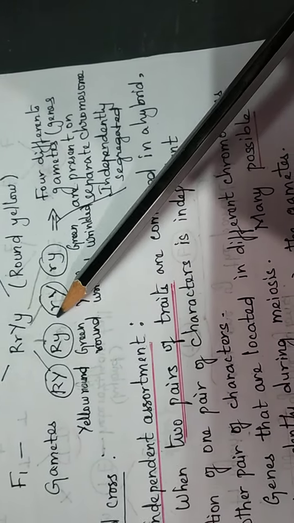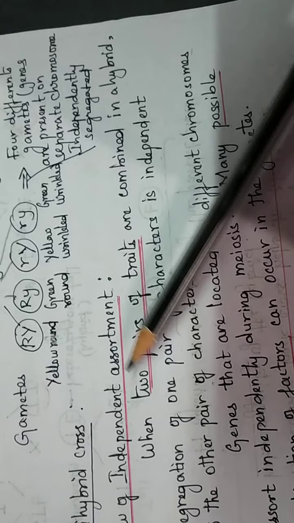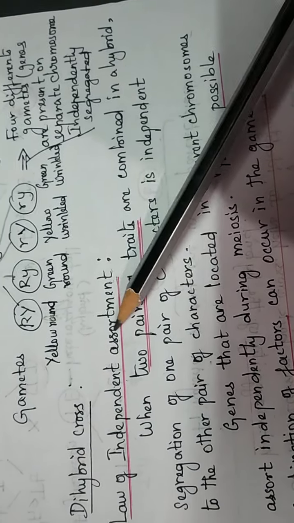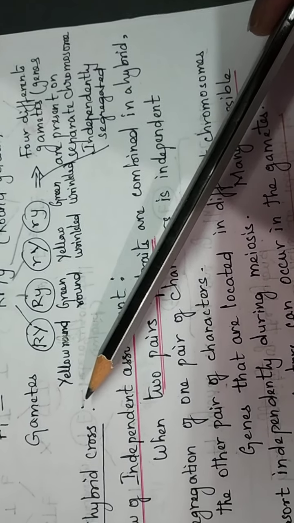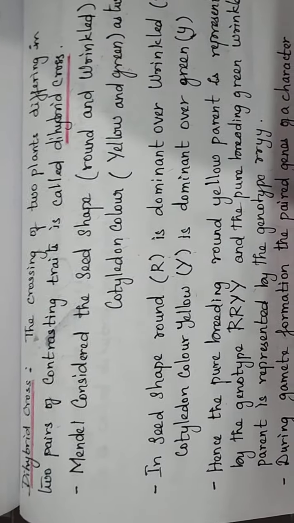Independently segregated means the law of independent assortment. This rule is followed in the dihybrid cross, and the ratio of a dihybrid cross is 9:3:3:1.